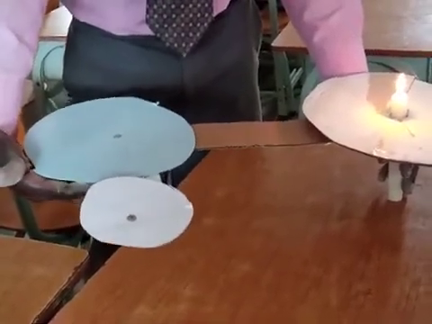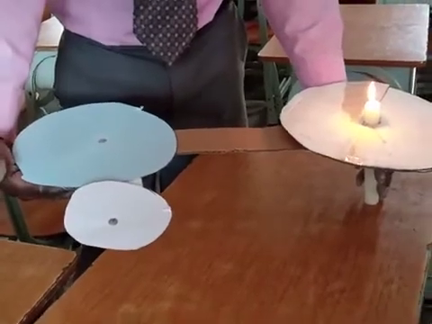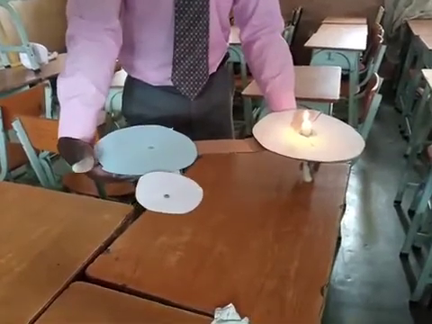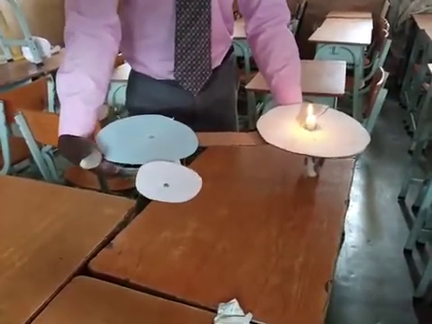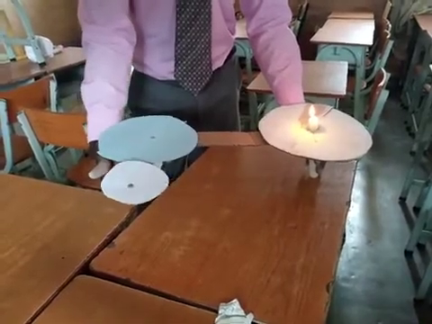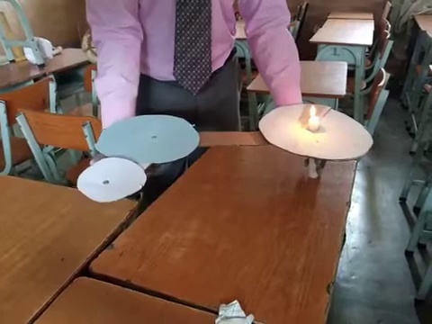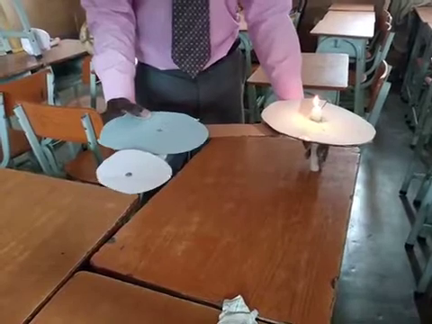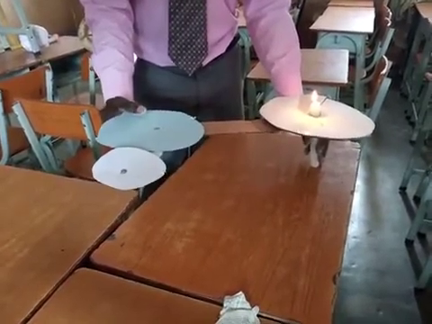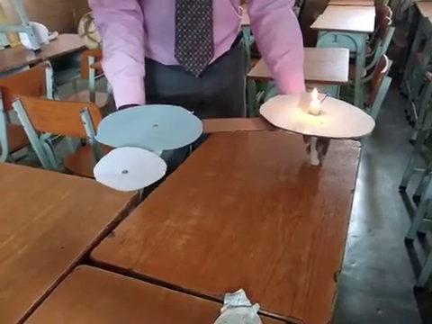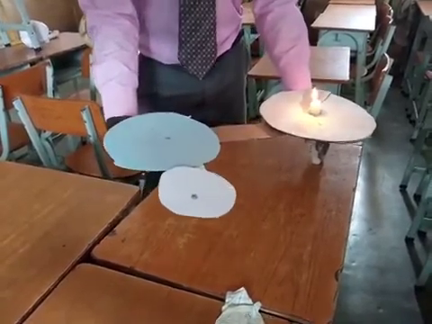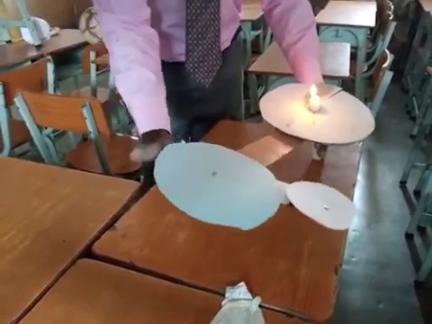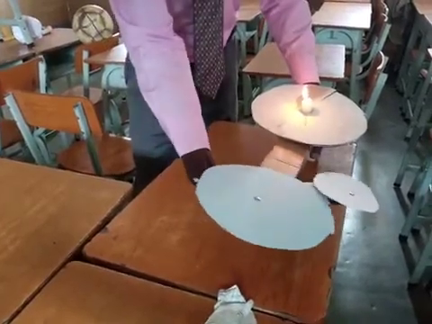What's going to happen in this? The sun stays, the earth is going to move around the sun, while this white one representing the moon is going to be rotating around the earth, and we shall see the effect that it will bring. Are we together? Okay, the game is beginning. Now, the blue is moving, whereas the white is also moving. Observe the effect.